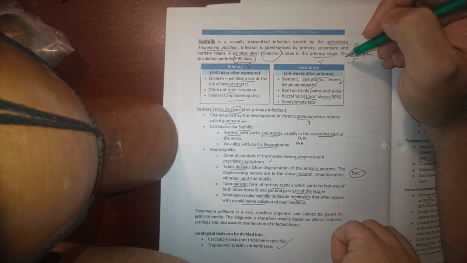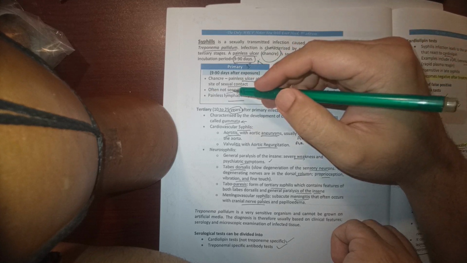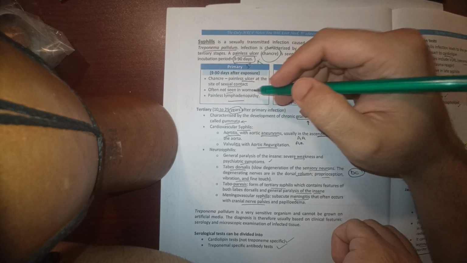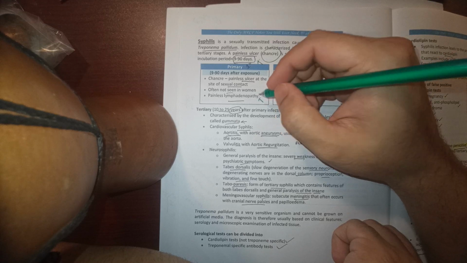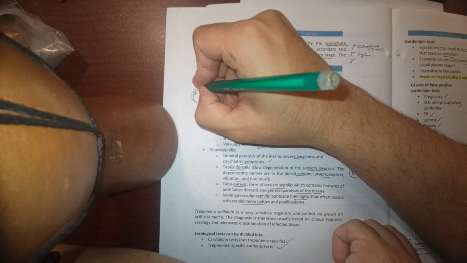So primary is chancre. The incubation period is 9 to 90 days. That's a long exposure time. The chancre is painless, at the site of sexual contact, often not seen in women. Painless lymphadenopathy will be there. So it's all painless, painless ulcer, painless lymphadenopathy. It's a painless stage.